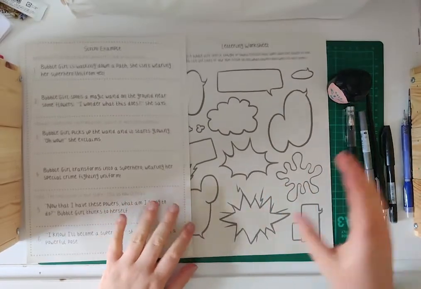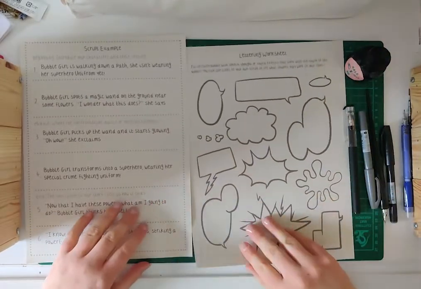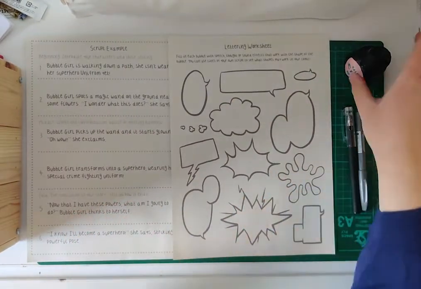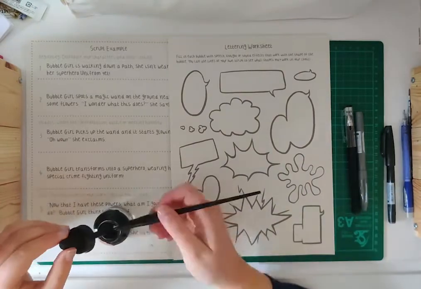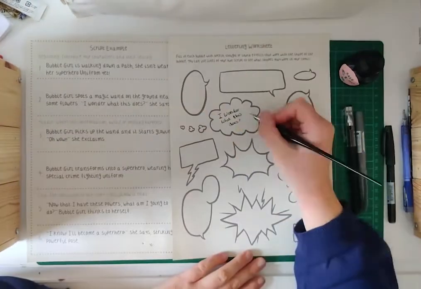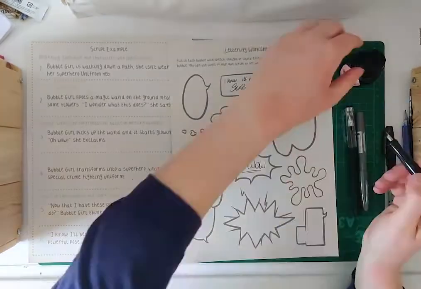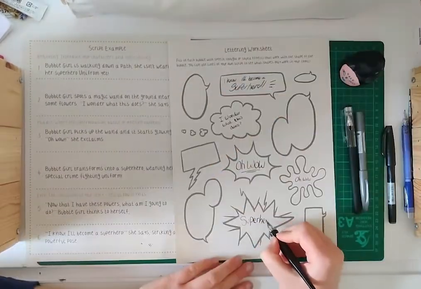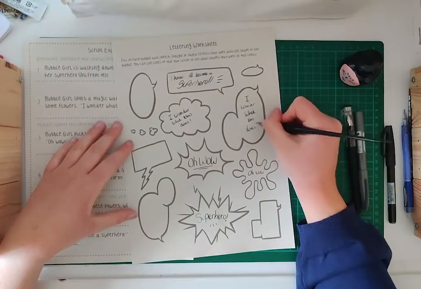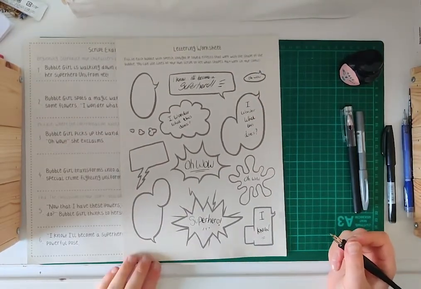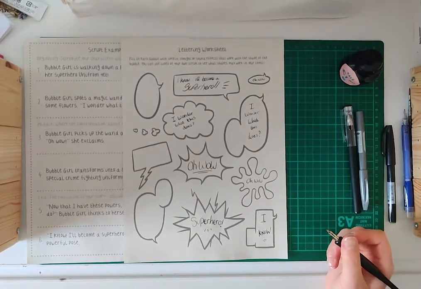You can use text from your comic if you want to test out what bubbles could work best to give the right emotion in each panel. I've printed out a second sheet so I can test out the lines of text from my comic. Once you've filled in all the bubbles and practiced writing out your script, we can add the lettering to our comic.